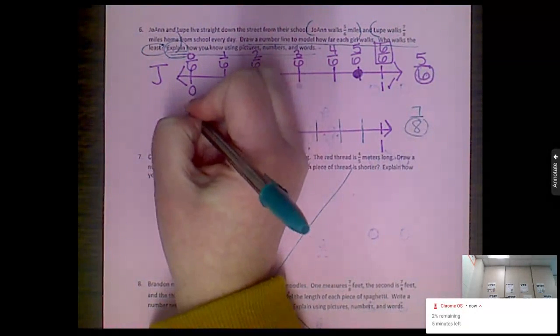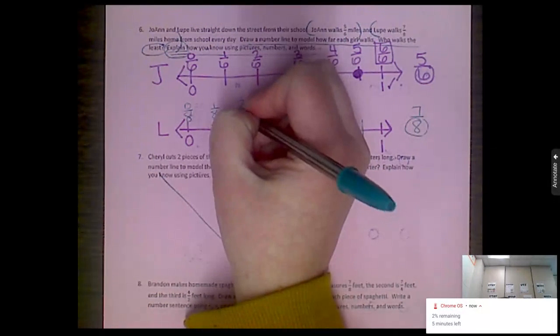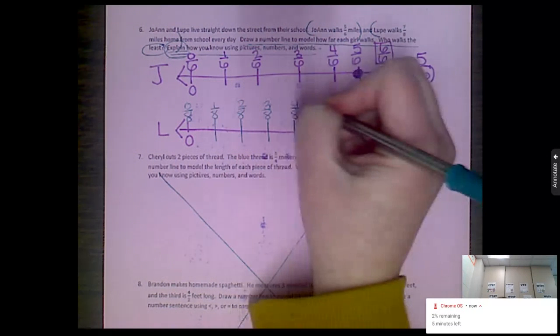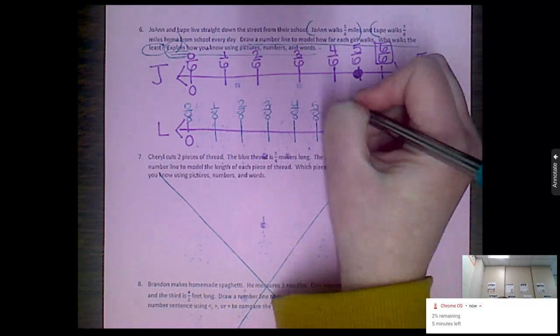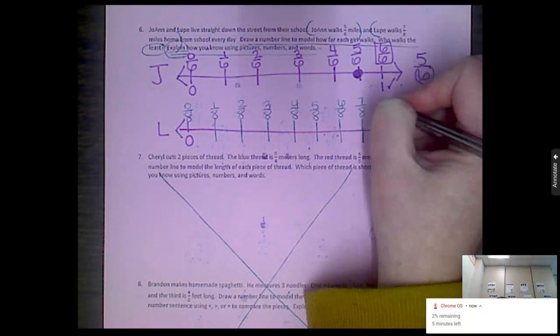Okay, and then I'm going to label. So these are 8ths, right? So this would be 0/8, 1/8, 2/8, 3/8, 4/8, 5/8, 6/8, 7/8, and 8/8. That's equal to a whole. And I know 8 divided by 8, numerator and denominator are the same. 8 divided by 8 equals 1. Okay, and where is 8/8? It's right here.